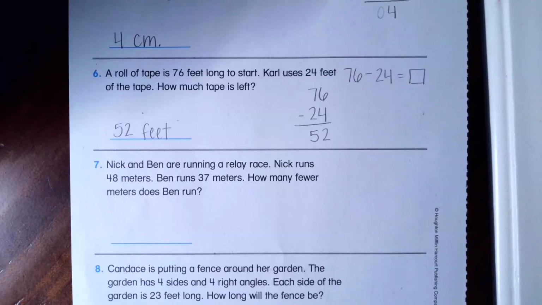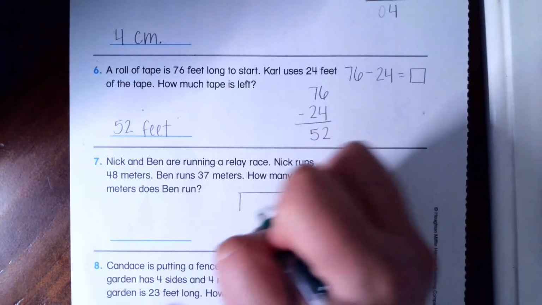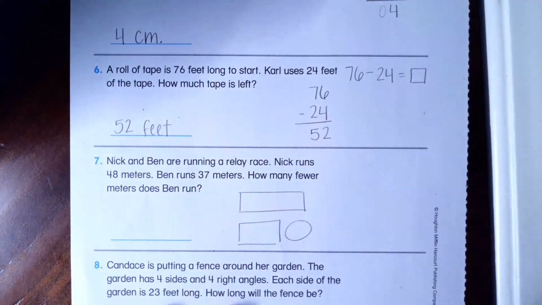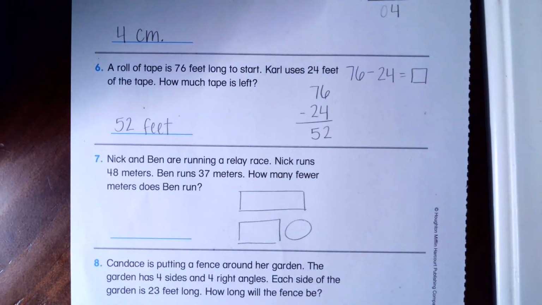All right, friends, I want you to try number 7 on your own. This is a comparison bar problem. I want you to try it. I want you to have some confidence and see how you do. Pause the video, check it out.